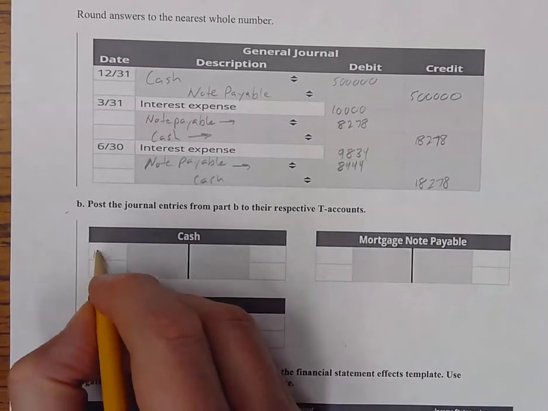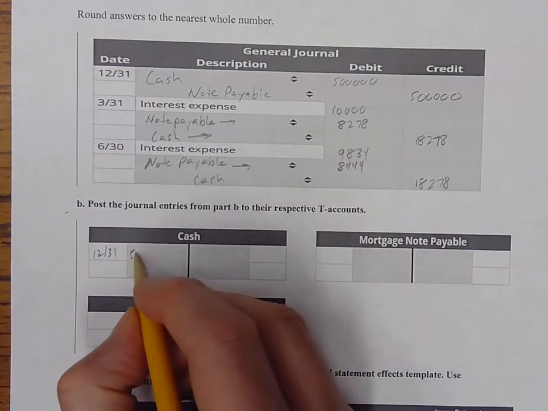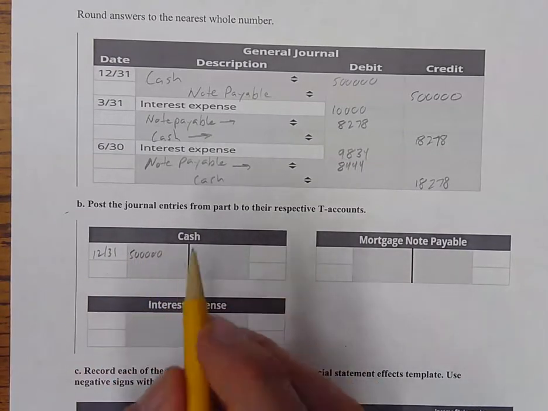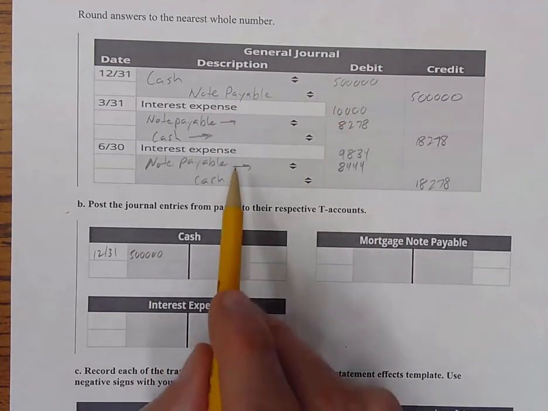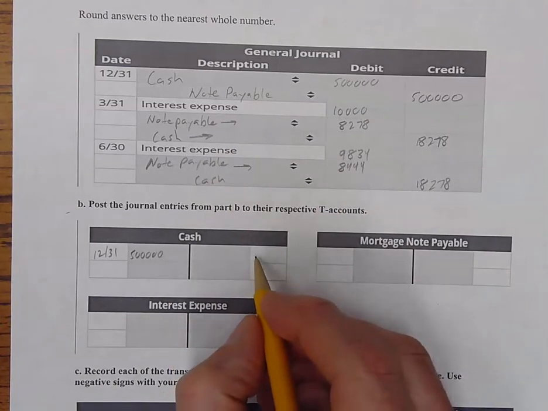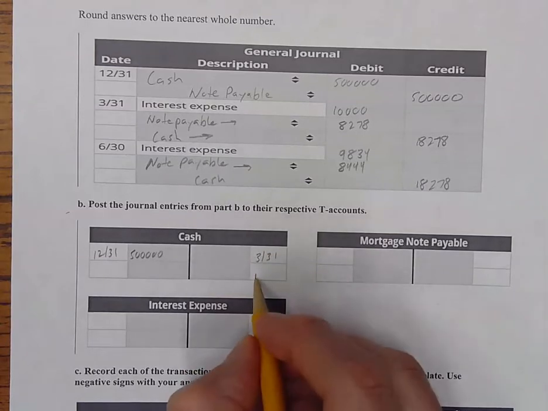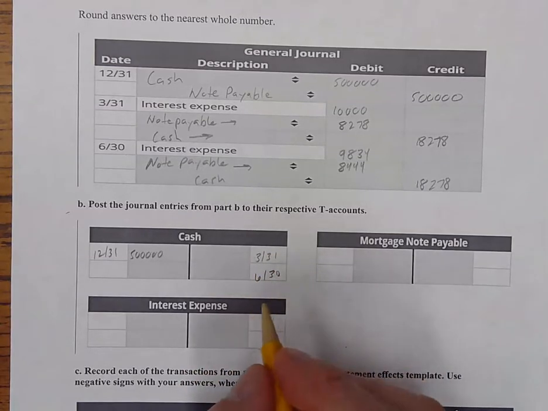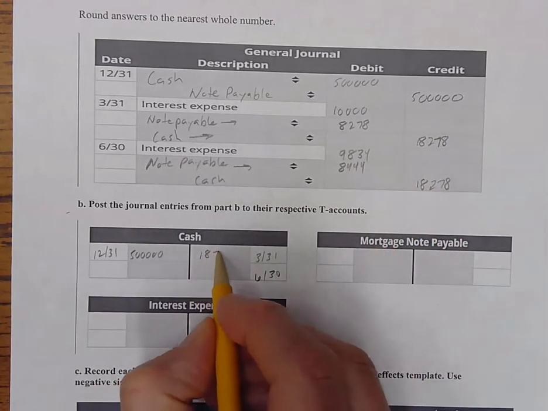I think what I'm going to do is put a date here, and then put $500,000. That's what we did right here. And then for cash I can say 331,630, and we had two reductions that were the same.